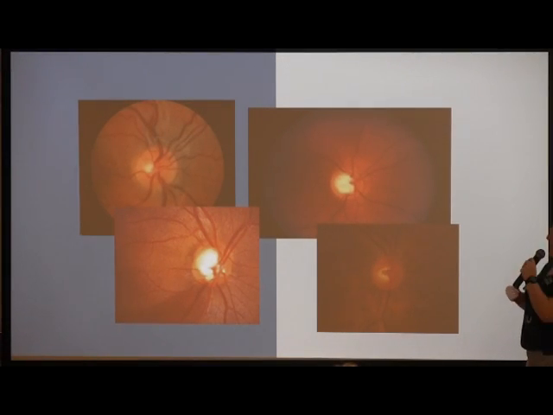So, we have several pictures here, and we would love some audience participation. So which of these nerves do you think might have glaucoma?